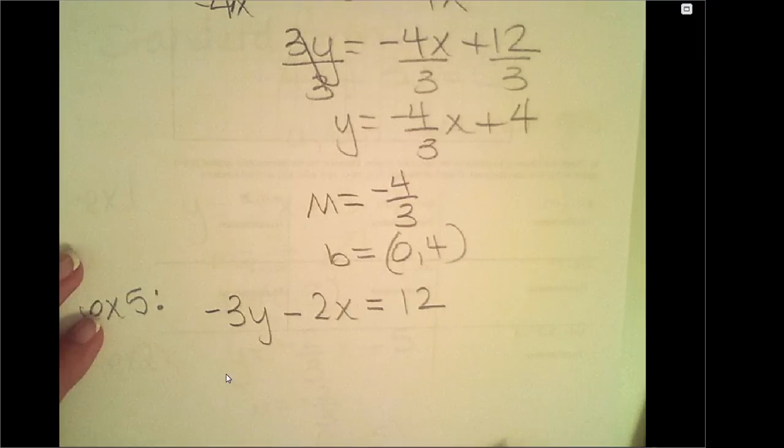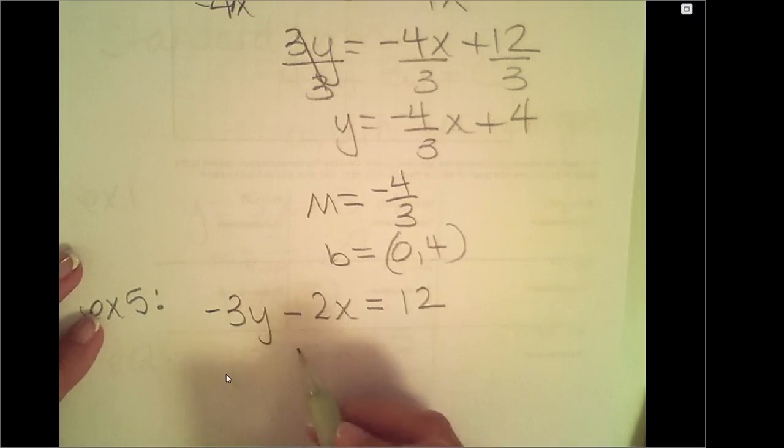Okay, we're putting it in slope-intercept form. The directions would be to identify m and b, your slope and your y-intercept, so you need to automatically understand that you need to write it in slope-intercept form.